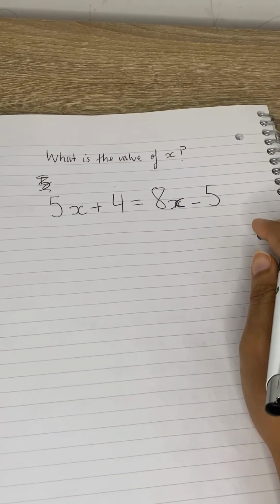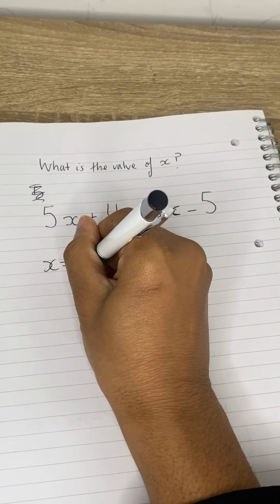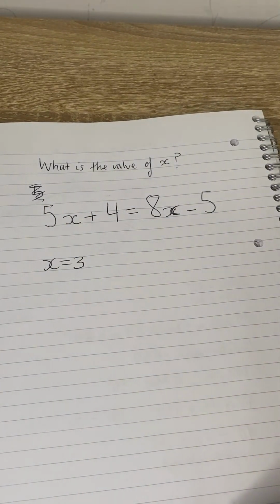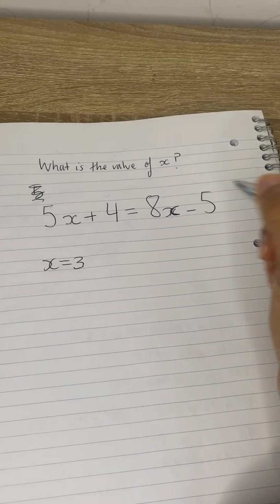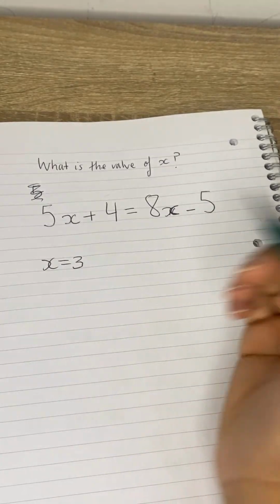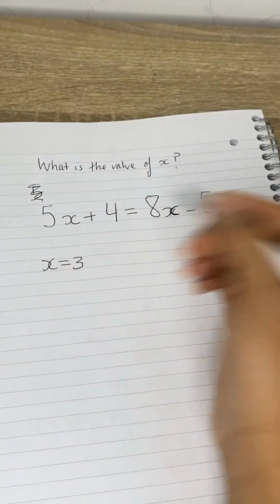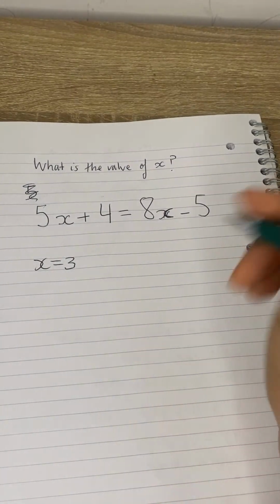Oh my gosh, Kunwar said x equals 3. That is correct. That is amazing. Very good. But anyways, we're going to solve it just to show people how it will be done. Well done, Kunwar. You got it right. So let's solve it to see how it will be done.